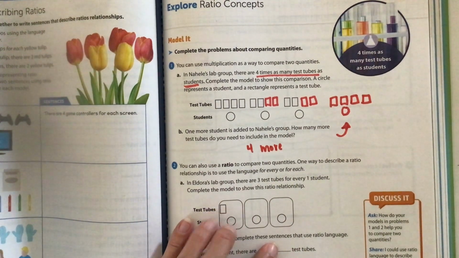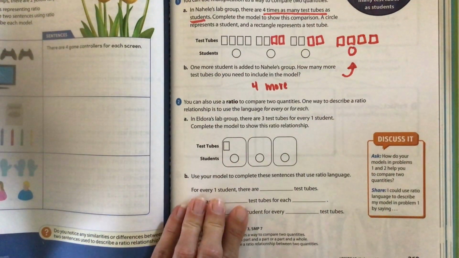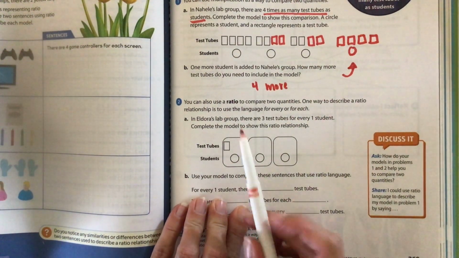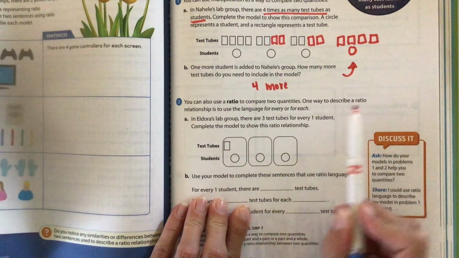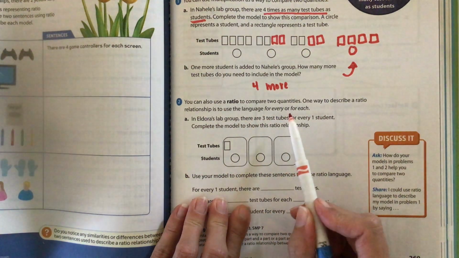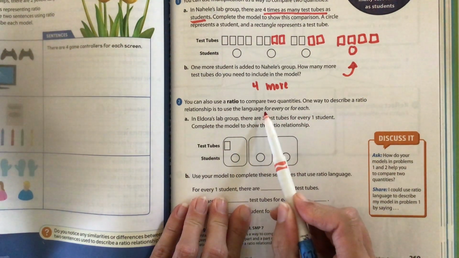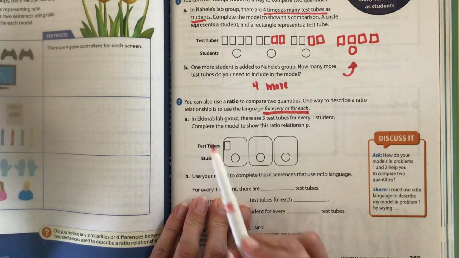And I'm going to write 4 more right there. Part 2 says, you can use a ratio to compare 2 quantities. One way to describe a ratio relationship is to use the language for every or for each. And I'm going to underline for every or for each because that's going to be really important later.